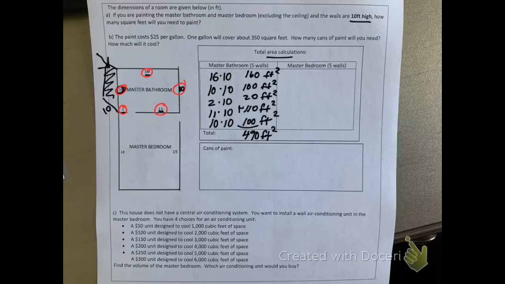Let's move on to the master bedroom. There's 5 walls, so I'm going to circle the 5 walls that we're painting. We're going to be painting this 11-foot wall, this 2-foot wall, this 18-foot wall, this 15-foot wall, and this one is blank. However, if I shift to the top here, all the way across, that's 16 feet. So I'm going to list my numbers: 11 by 10, 2 by 10, 18 by 10, 16 by 10, and then 15 by 10.